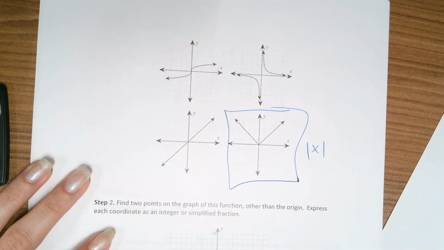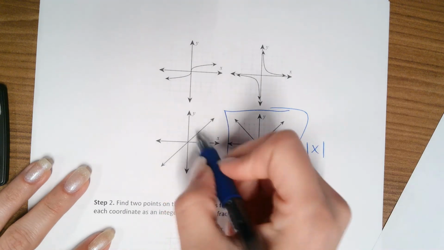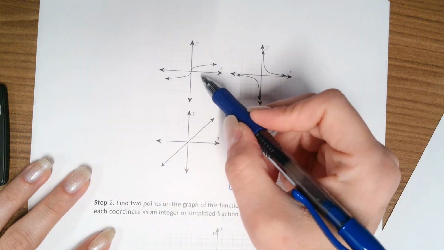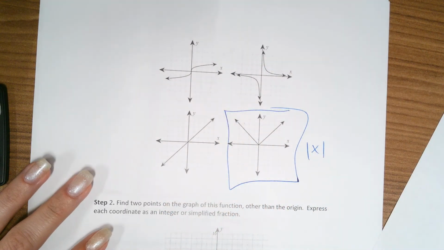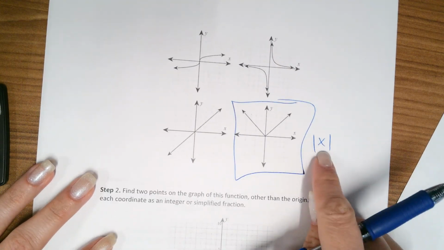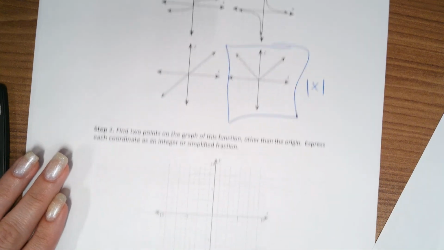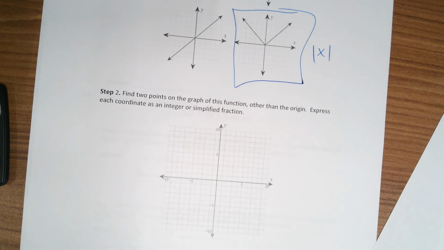Could you identify the other 3? If not, this one's linear, this is a cube root, and this is rational, just FYI. But the absolute value is always going to give us a V. So step 2, find 2 points on the graph of this function other than the origin. Express each coordinate as an integer or a simplified fraction.